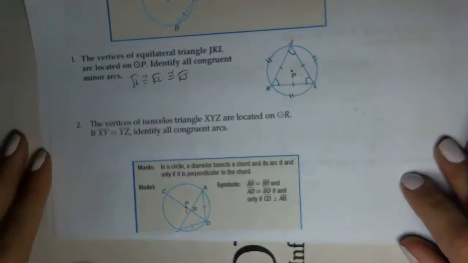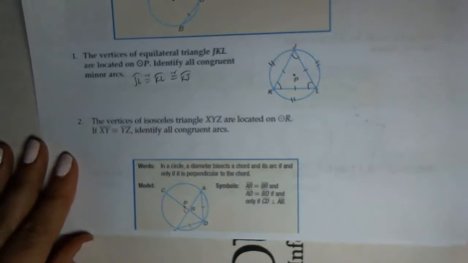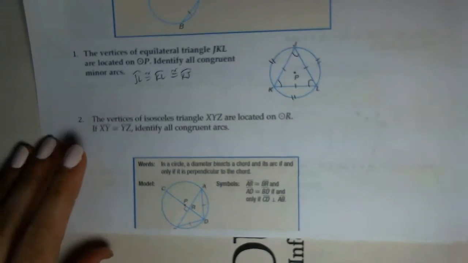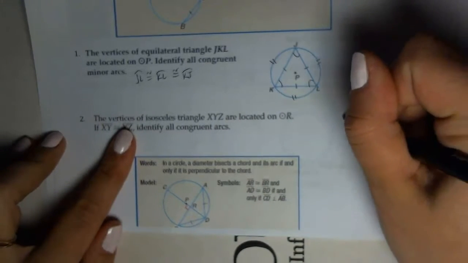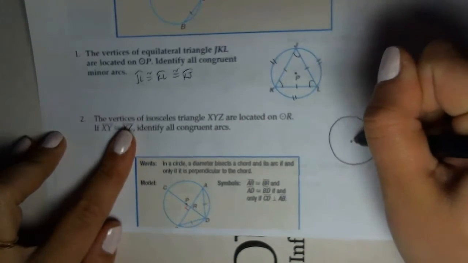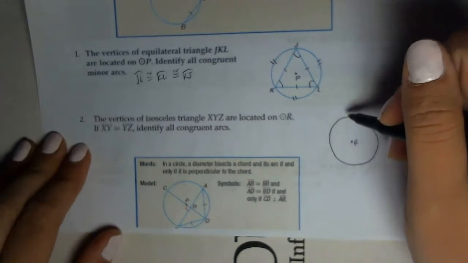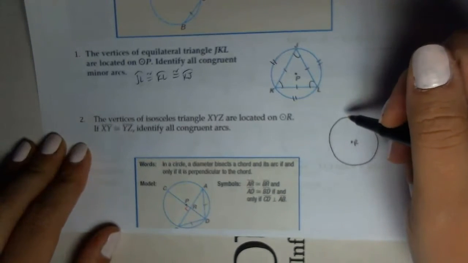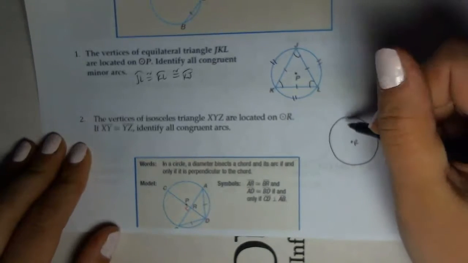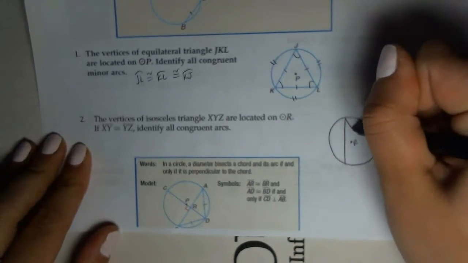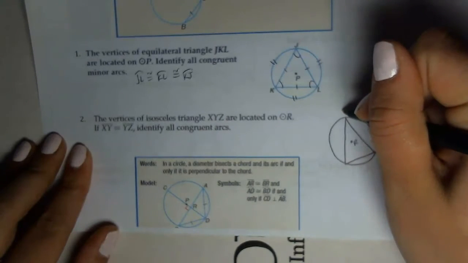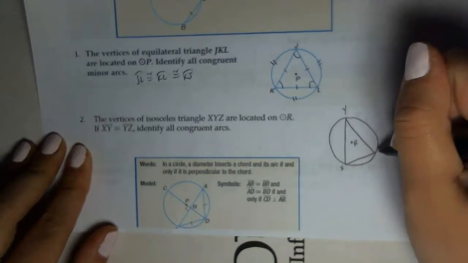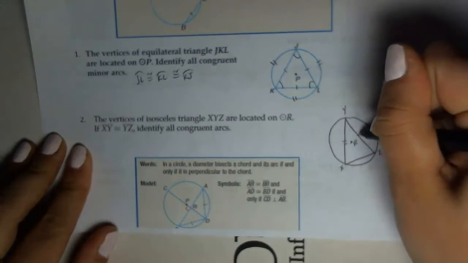All right, and the bottom one. The vertices of isosceles triangle XYZ are located on circle R. If XY is congruent to YZ, identify all congruent arcs. So I drew a picture, triangle R, and I have an isosceles triangle, meaning two sides of the triangle are congruent and the base angles are congruent, and one side is not. So I'm going to draw this, and it's, let's see, Y, X, Z. They said this side's congruent to this side.